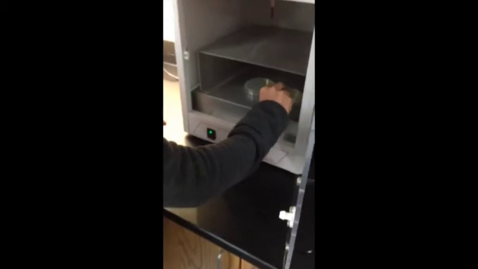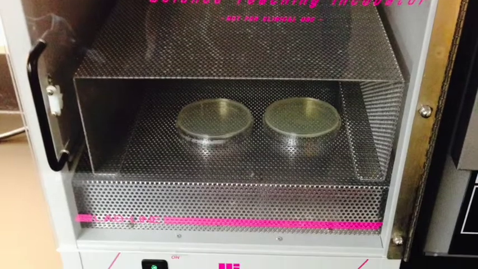We put the plates in the incubator at 37 degrees Celsius.